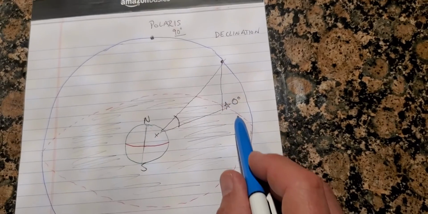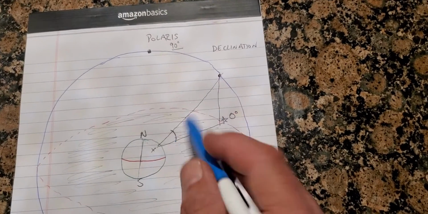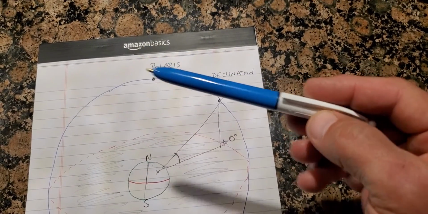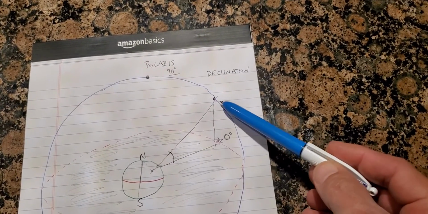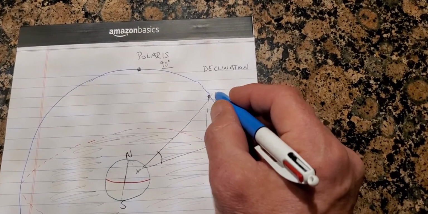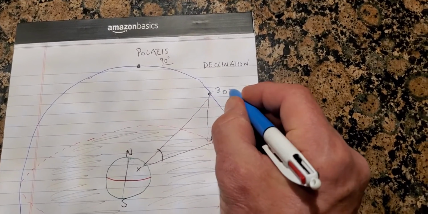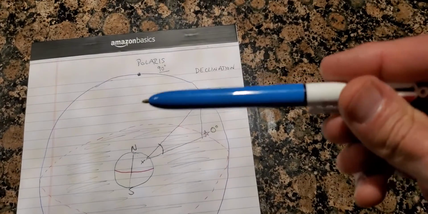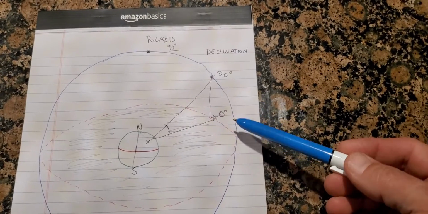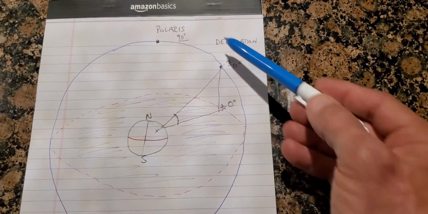And then you can have everything in between 0 and 90 degrees. And that's basically your telescope moving up and down. Let's say this star right here looks like maybe 30 degrees. So you would adjust your telescope up 30 degrees, which I'll show you in another video how to do. But I just want to explain how this works.